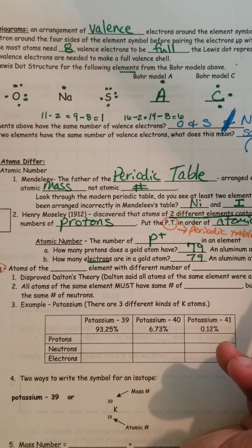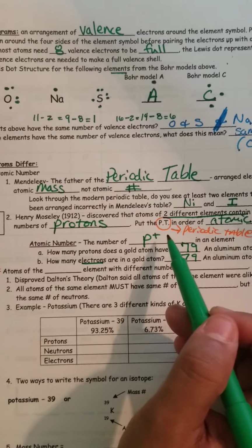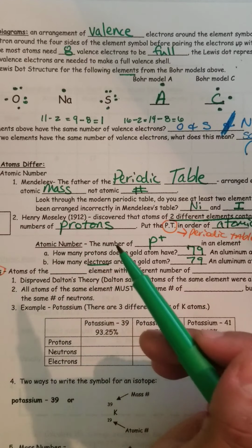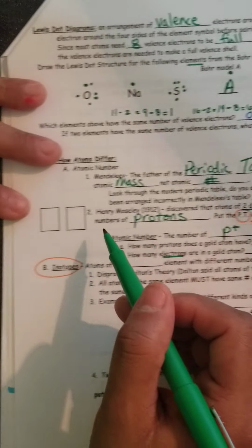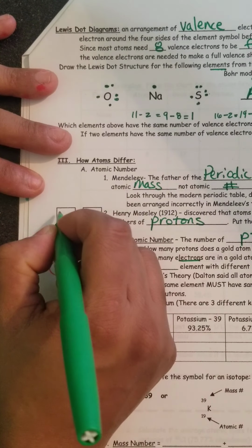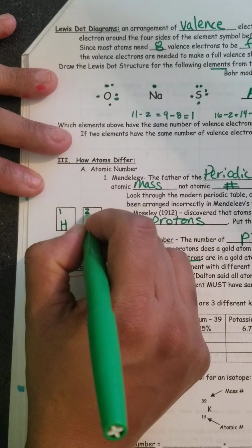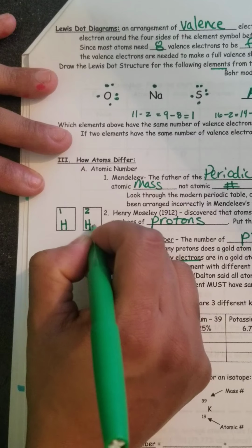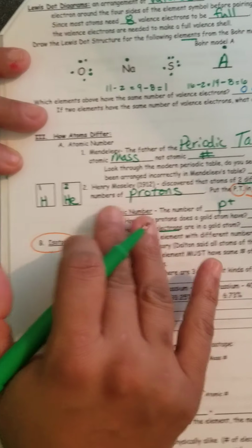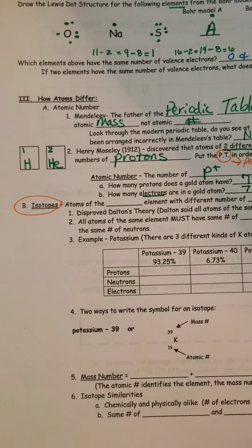So they're different elements and they're going to have a different number of protons. That means they're put in order by their atomic number, by the number of protons they have. That's what Henry Moseley came up with and decided. So the periodic table literally starts with the number 1, hydrogen, then number 2, helium, and it goes in order just like that. Okay, that's what the top part right here was saying. Sorry. Now we can go forward.